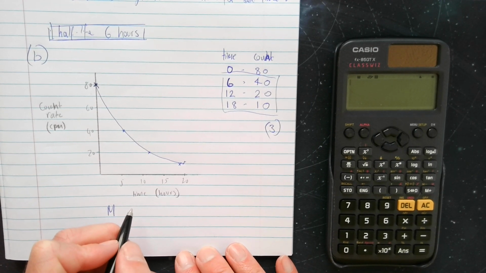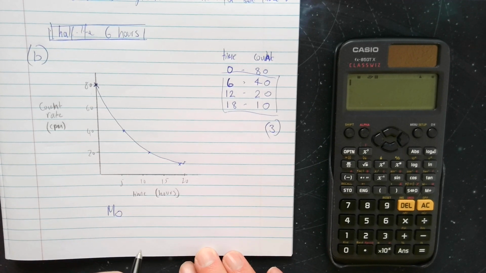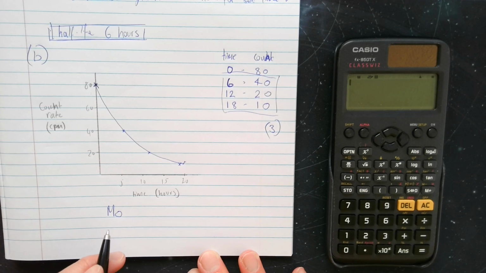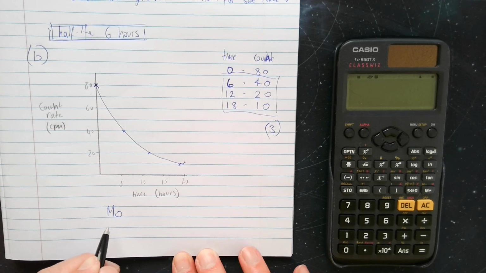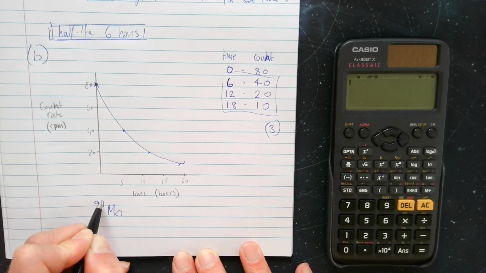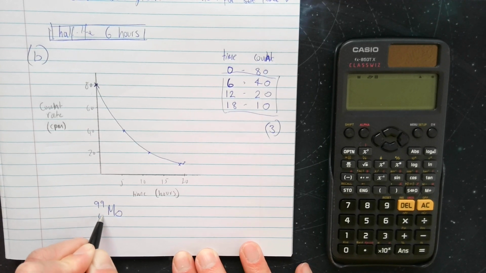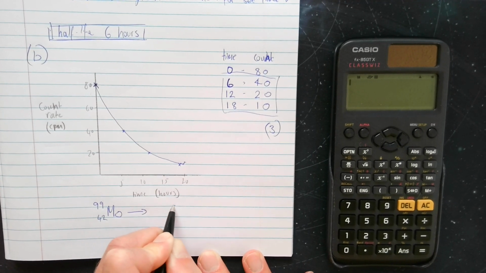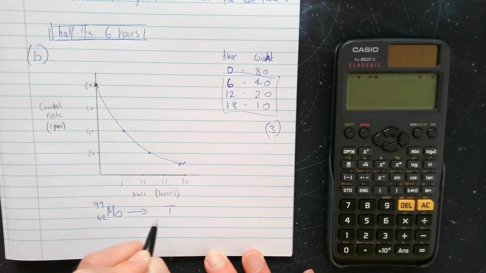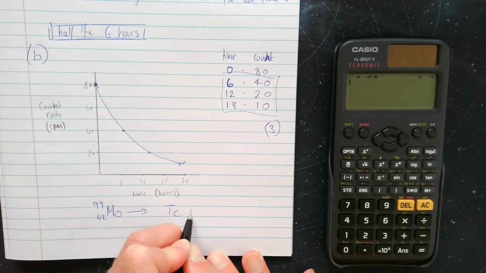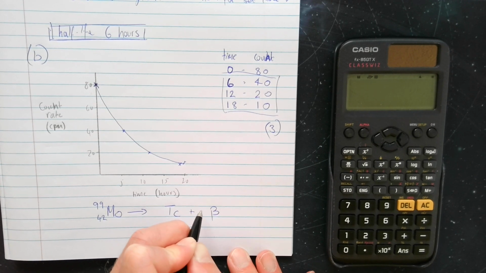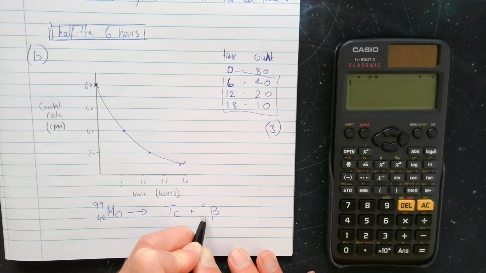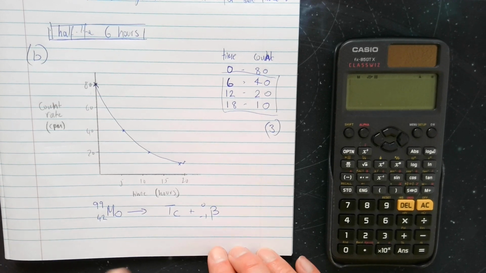So one radioactive source used in hospital is technetium. It is produced from the radioactive decay of molybdenum, Mo. If I pronounce that right, not a chemist here. So it has an atomic mass of 99, atomic number of 42, and what we're told is we're going to get technetium, and we're going to get a type of radioactive decay. We're told the following nuclear equation.